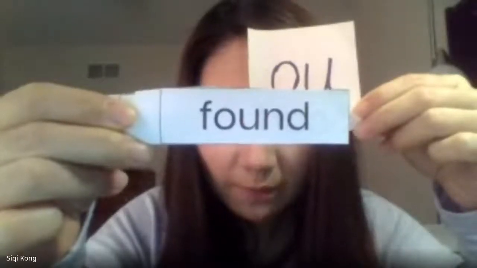Found. I found a bunny in the field. Found. Don't forget which sound. Can you please remind me which sound people always forget? Yeah, here you go. Found. Please control. Found. Okay. Last one.